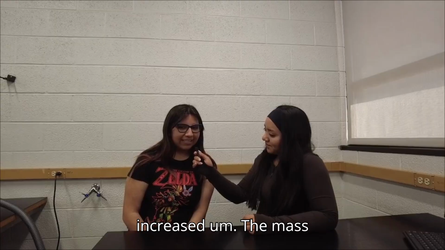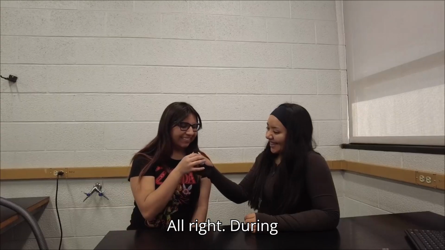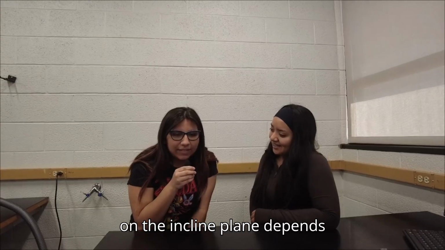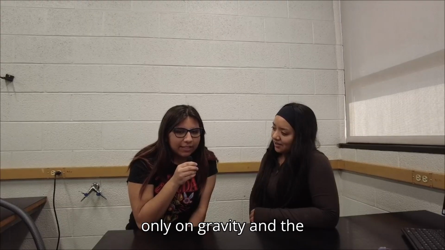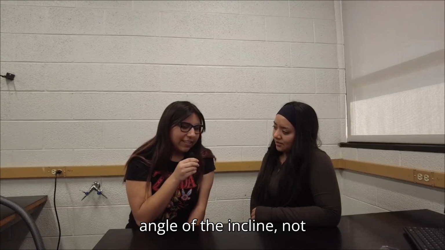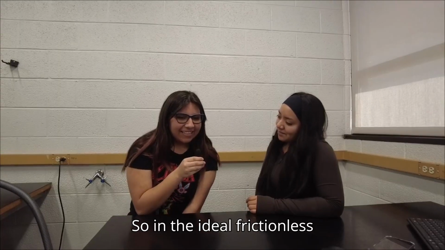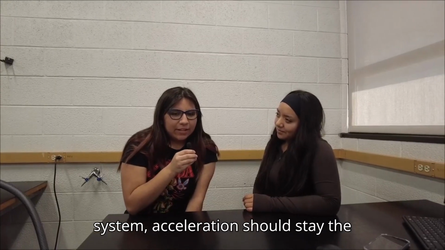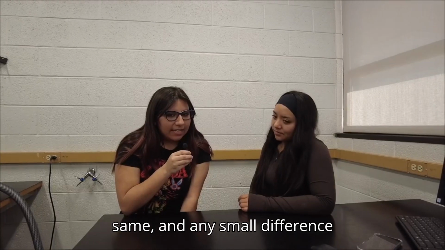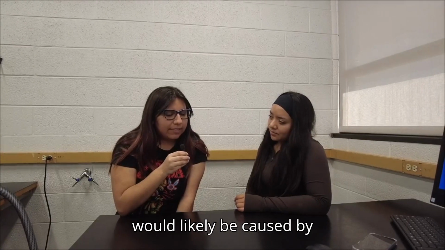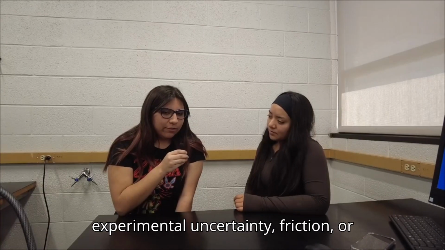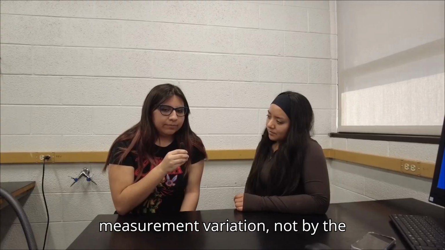The mass cancels out during the derivation. The acceleration on the inclined plane depends only on gravity and the angle of the incline, not the mass of the object. If yes, how will it change? So, in an ideal frictionless system, acceleration should stay the same, and any small difference will likely be caused by experimental uncertainty, friction, or measurement variation, not by the added mass itself.